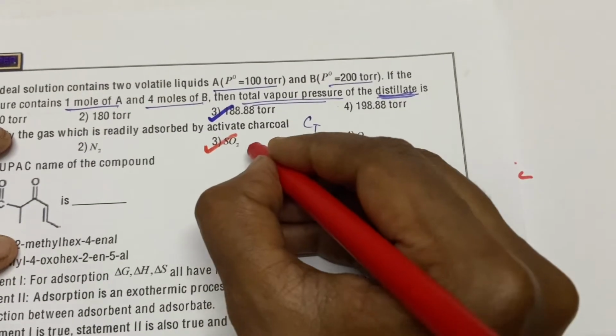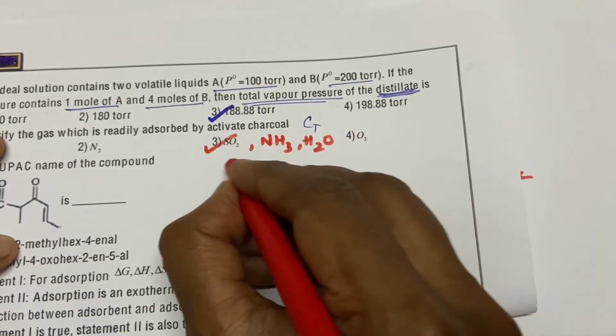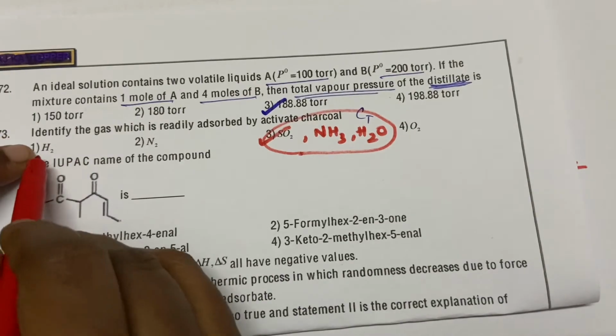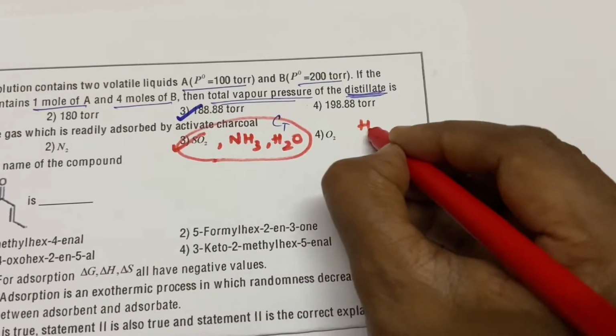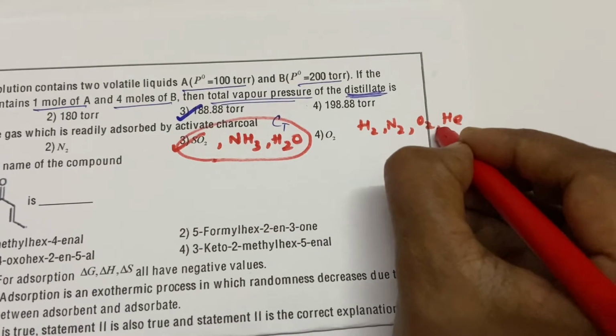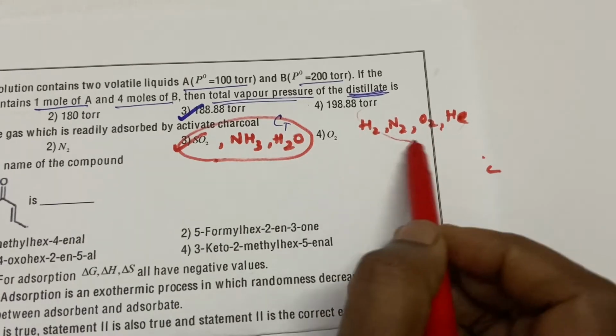Similarly, sulfur dioxide, ammonia and water can be easily liquefied, and not your normal gases. Hydrogen, nitrogen, oxygen and helium have very low critical temperatures, so they cannot be easily liquefied.